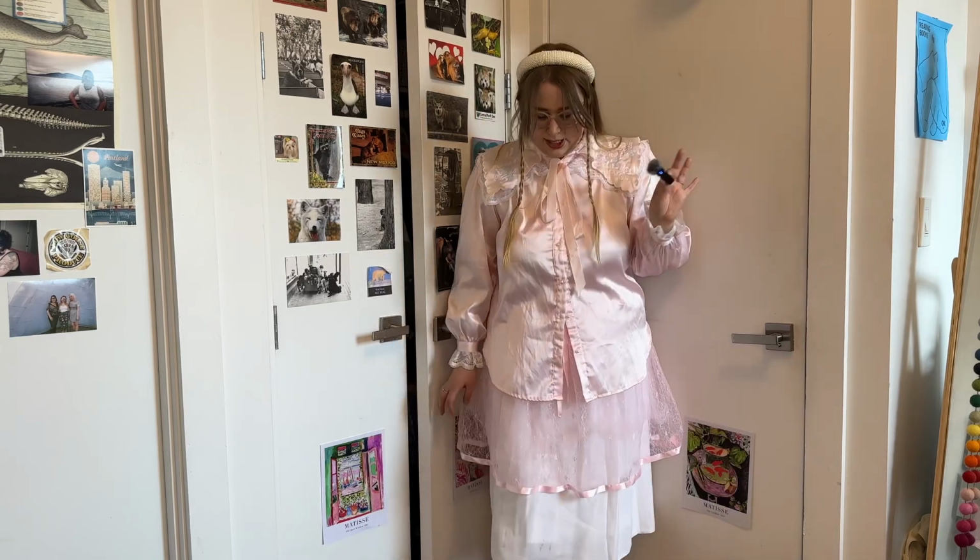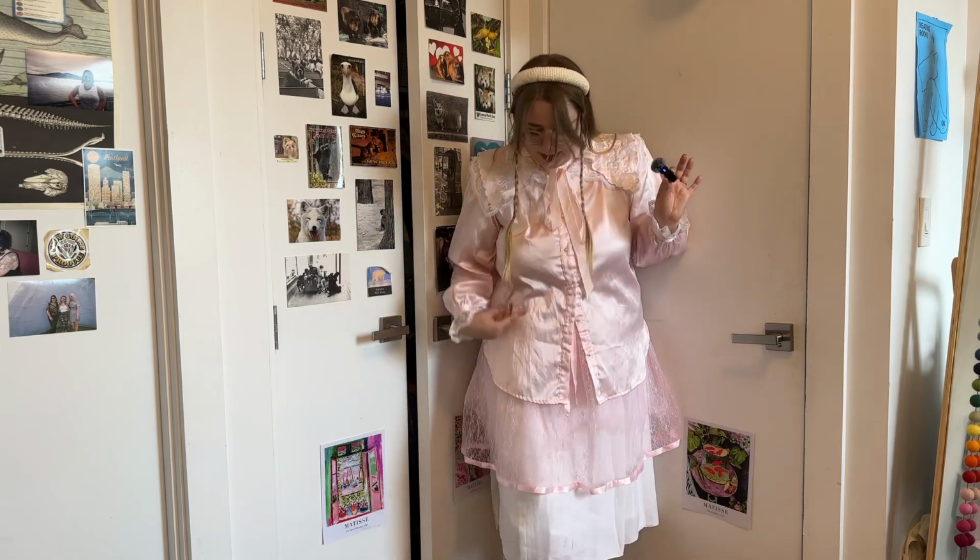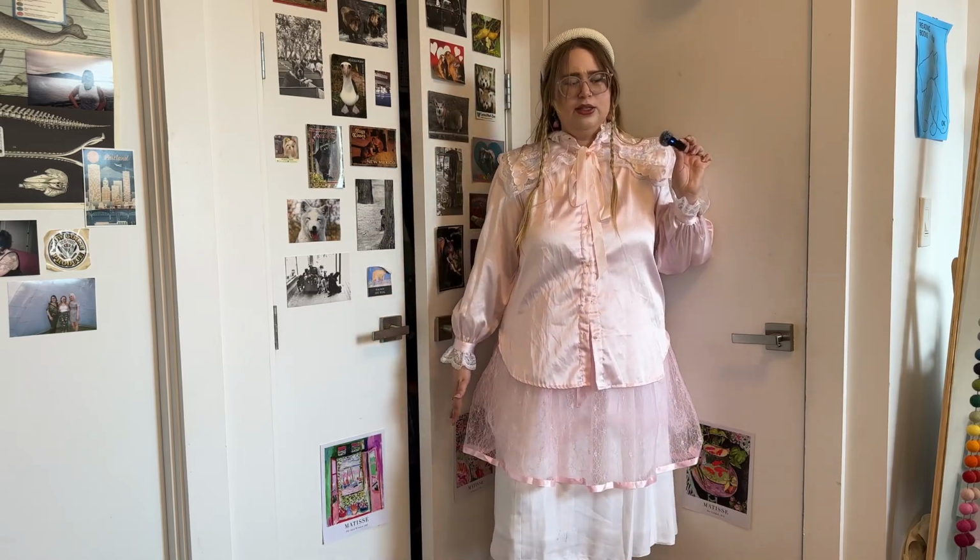I honestly think this is so cute. This is so much more of an extremely specific, cutesy, kawaii aesthetic than anything I've ever worn before, and I'm kind of digging it. I feel like this kind of shapeless, flowy, tiered look is also something that I've never really tried before.